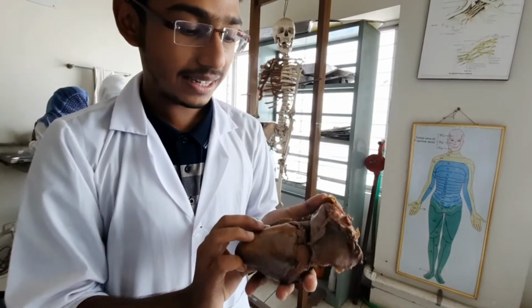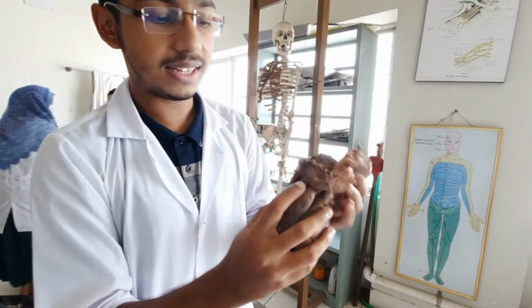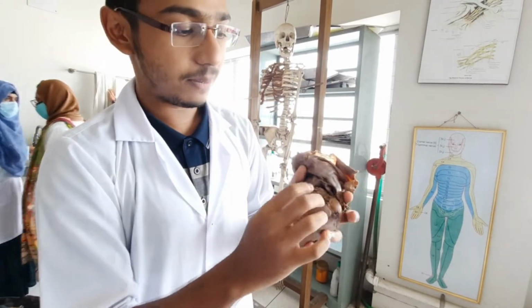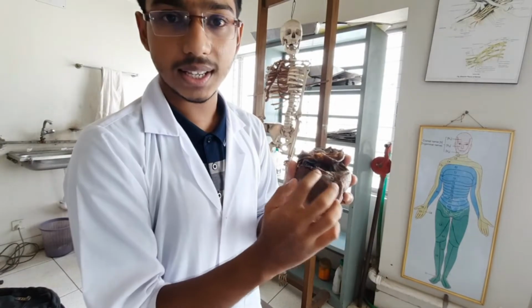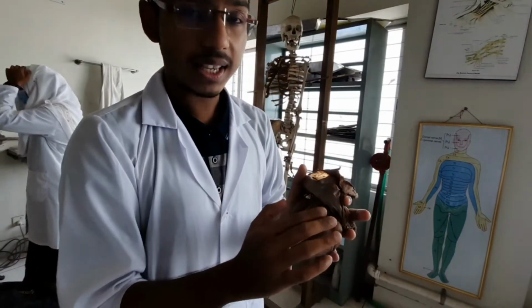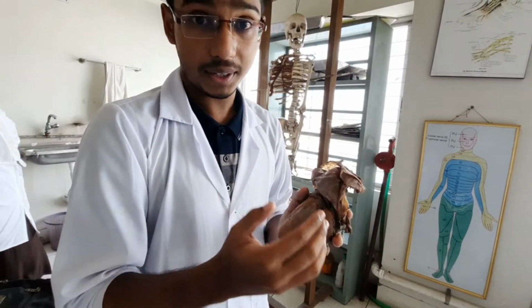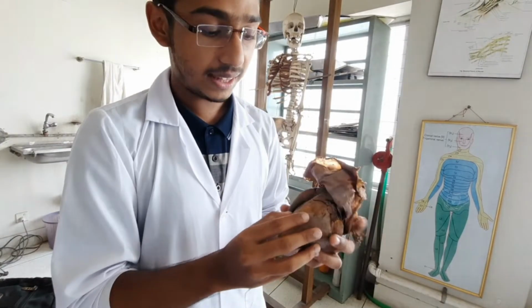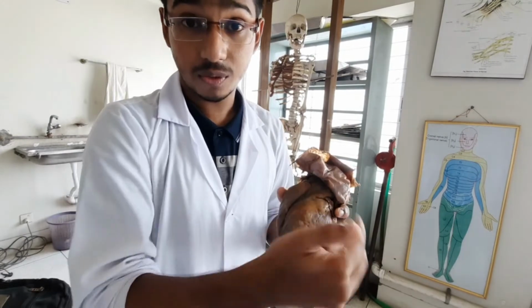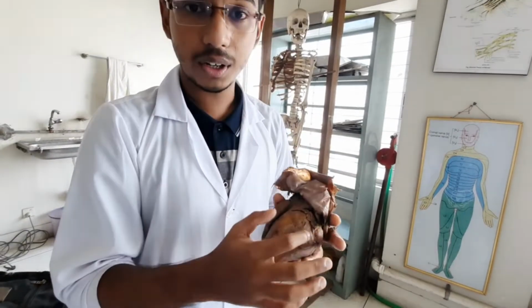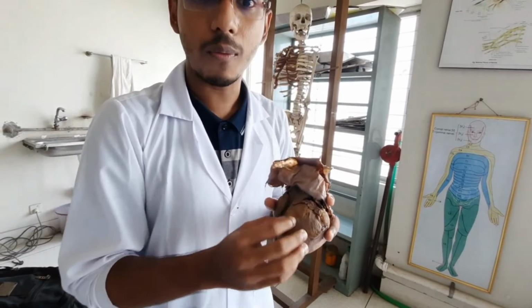And this is the anterior coronary sulcus. This depression, you can see, is the anterior coronary sulcus, and this is the posterior coronary sulcus. The coronary sulcus is going to separate the atrium from the ventricle, and the interventricular groove is going to separate both ventricles from each other. And the atrio-ventricular groove is going to separate the atrium from the ventricle.